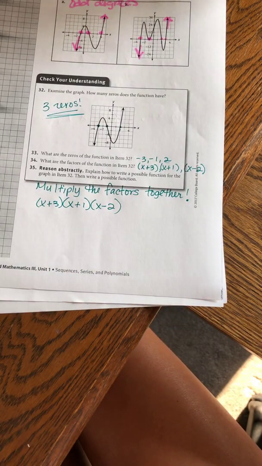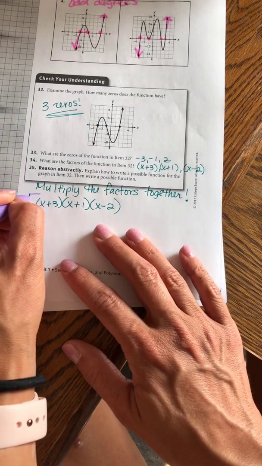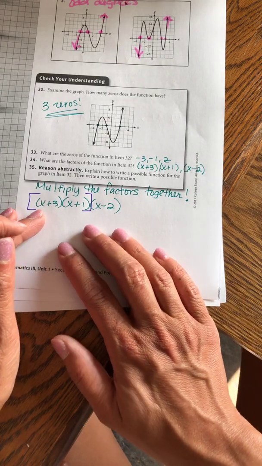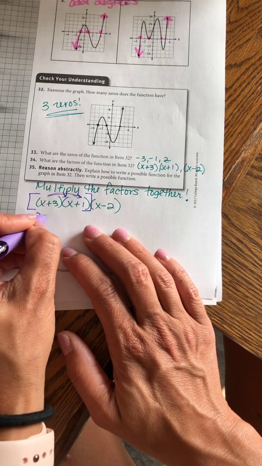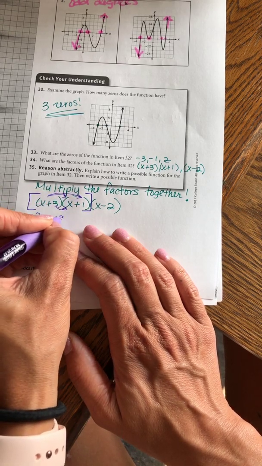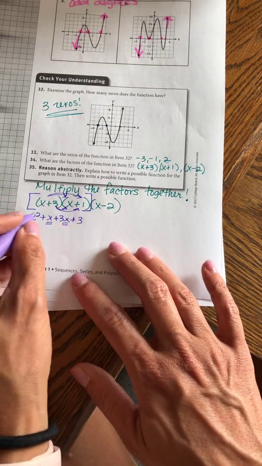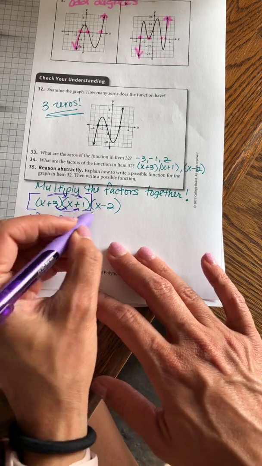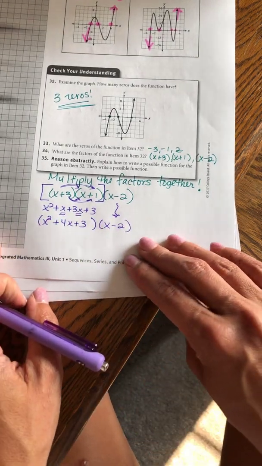So when you're multiplying 3 things, focus on 2 at a time. Everyone say that with me, 2 at a time. So I'm just going to work on the first 2 because they're the first 2. It's easy to focus on those. And multiply it out. X times x is x squared. X times 1 is x. 3 times x is 3x. 3 times 1 is 3. I can combine like terms, and I'll have x squared plus 4x plus 3. Put the parentheses back around it, and bring down the last factor. Because now we got to multiply that in.